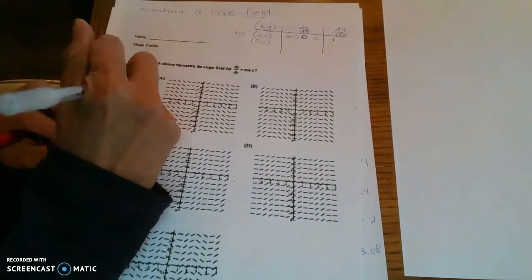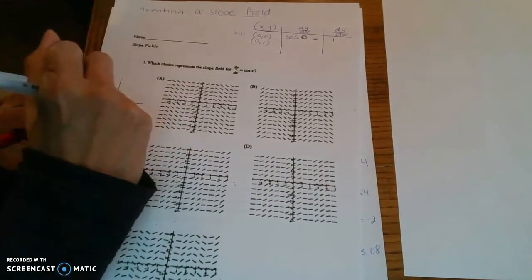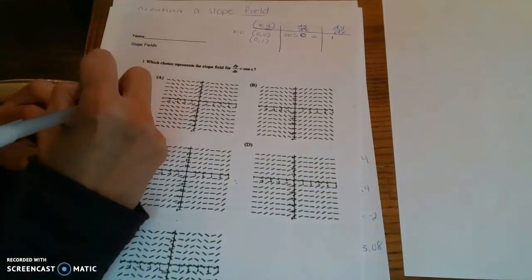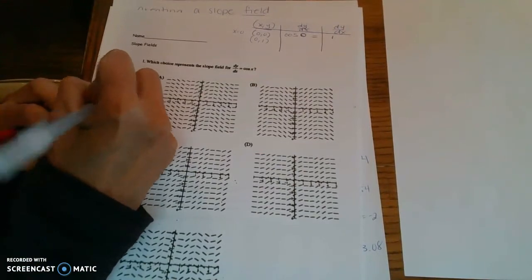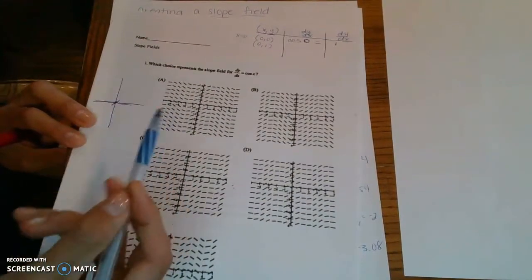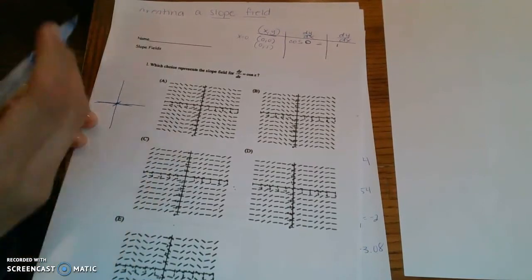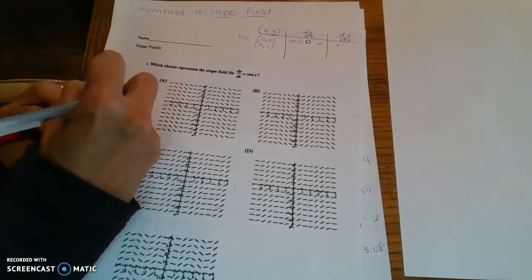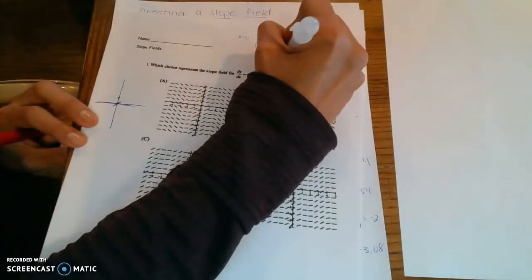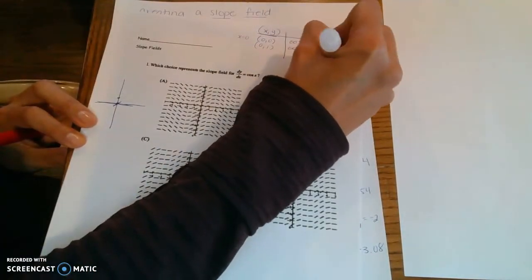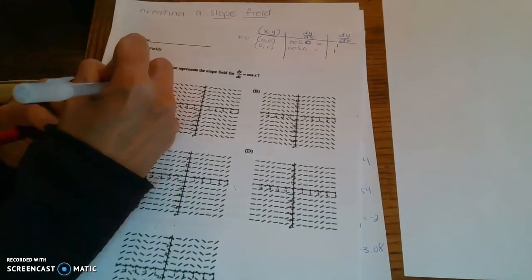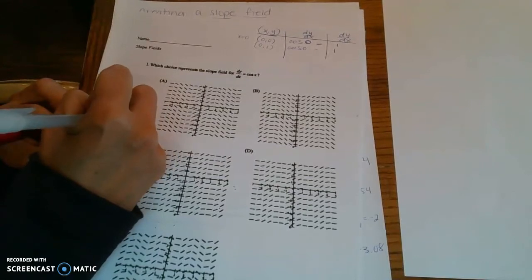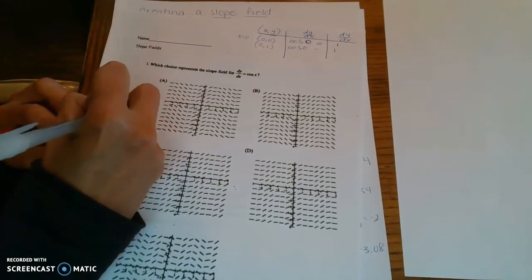So at 0, 0, if I was to just try to graph on my own, not matching, I know that my slope would have to look something like this. It's a positive slope. I would be imagining drawing up 1 over 1. If I said 0, 1, well, that's that point. Again, I'd be plugging this in, and I still get 1. So along x being 0, for all those values, that's what my tangent lines would be.